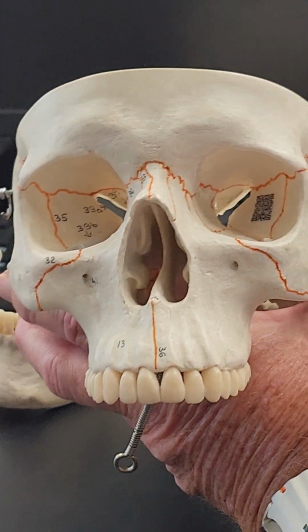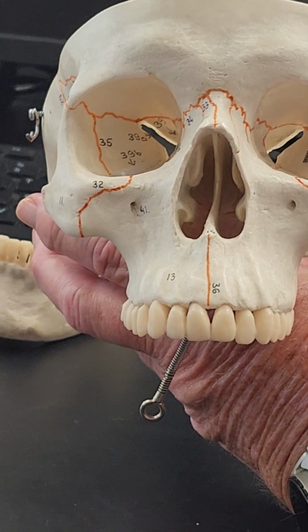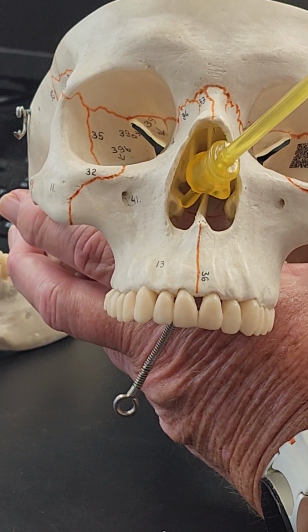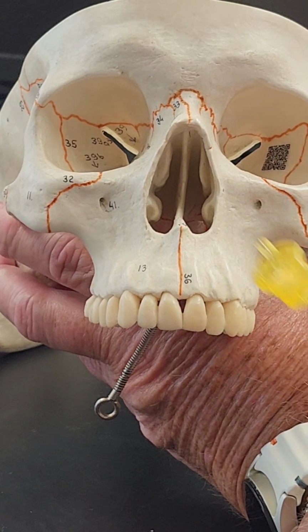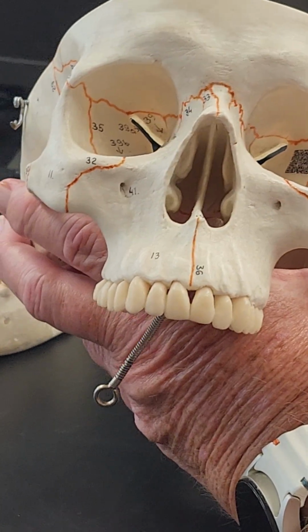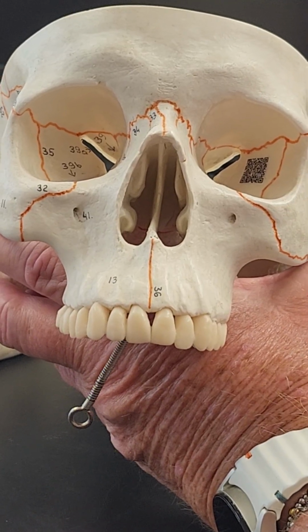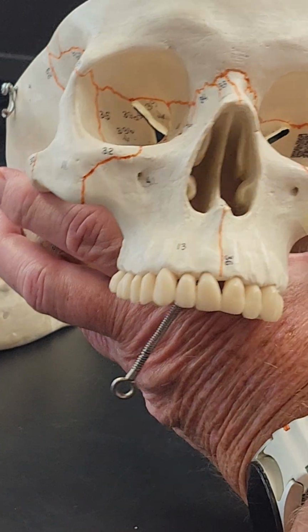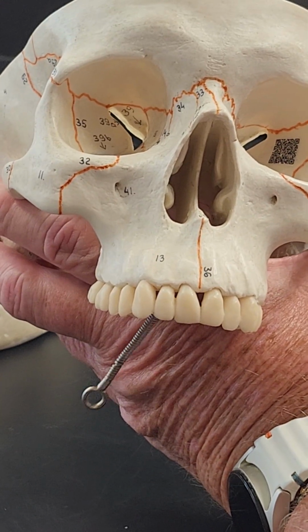And that is a bone all by itself. So there's a left one and a right one. So this is the right inferior nasal concha. If we look up, that's the middle nasal concha, and that's part of the ethmoid. And then the superior nasal concha is part of the ethmoid, but we can't see it. It's way up there in the roof.